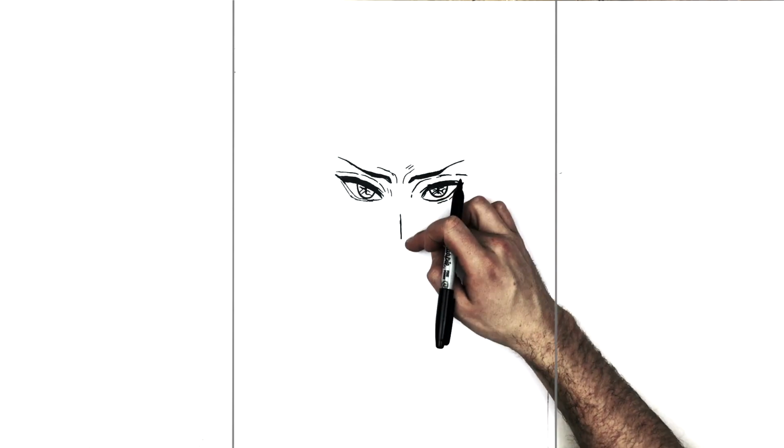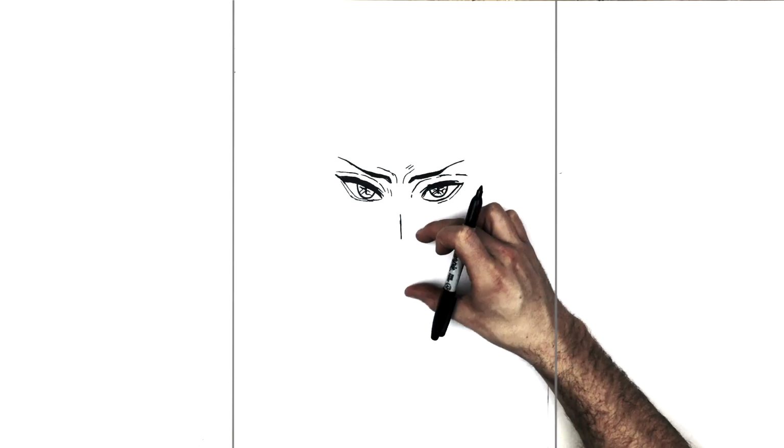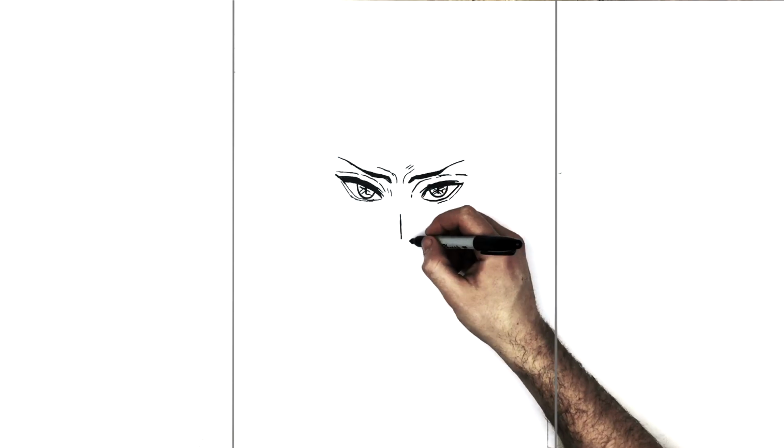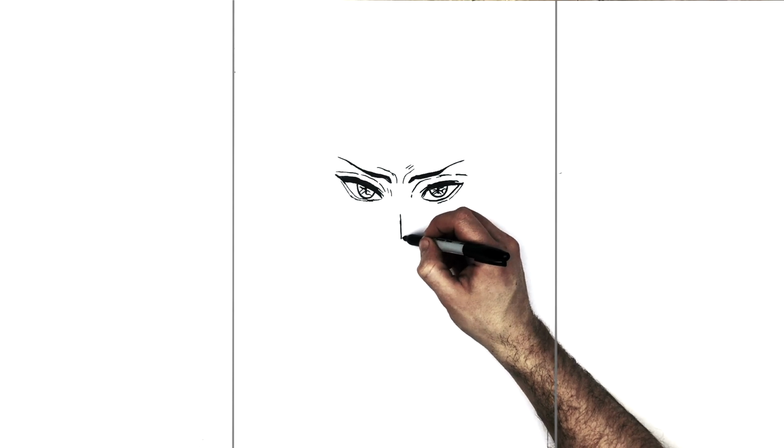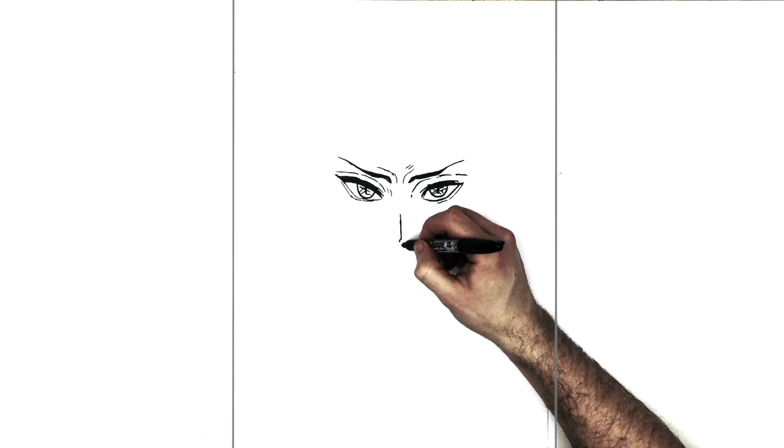So his nose will be about halfway between his eyes and his chin. Okay, so his chin will probably be down here. So his nose is the halfway point, give or take. At the bottom of his nose, we're just going to curve out a little bit for the tip, and then back down. Like so.